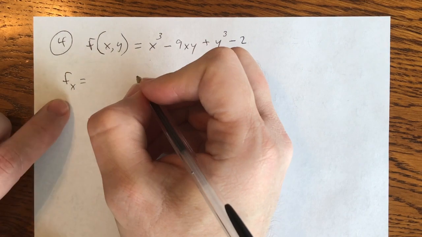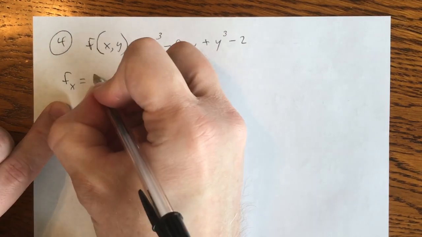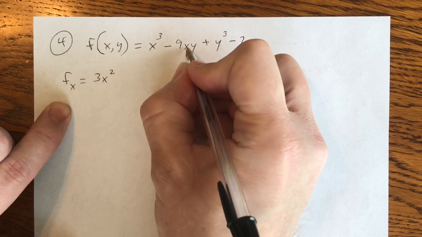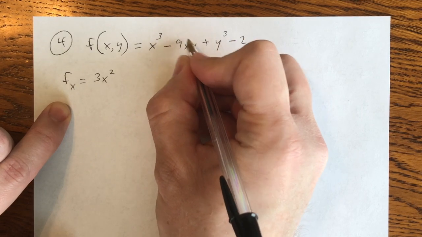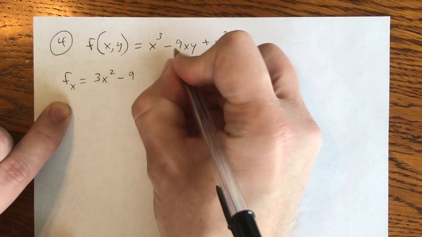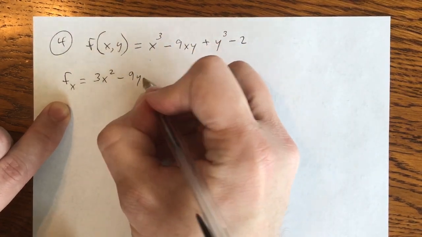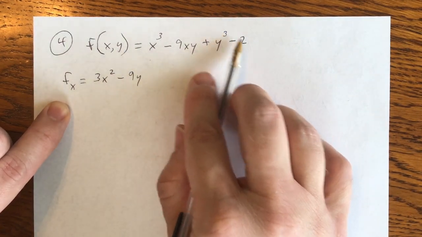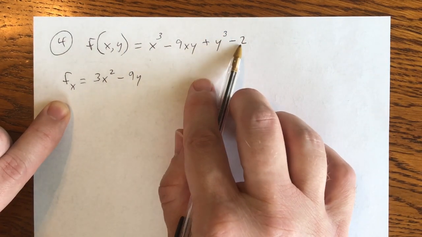Figure out the first partial with respect to x. That will be 3x squared. Ooh, we do differentiate this. We hold the other two as constants, so we would get minus 9y. The constant portion remains. This in its entirety is a constant, as is this, so the derivative of each would be 0.